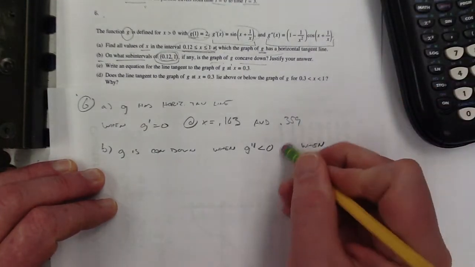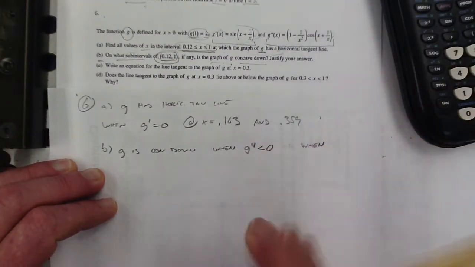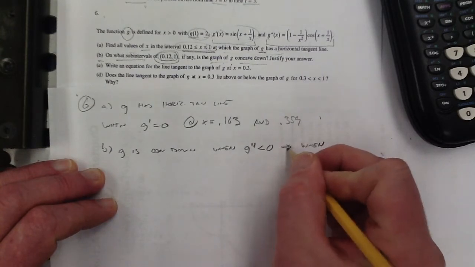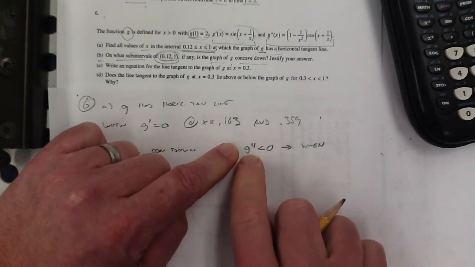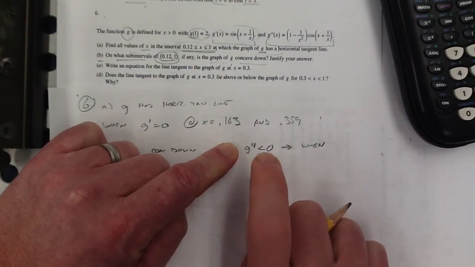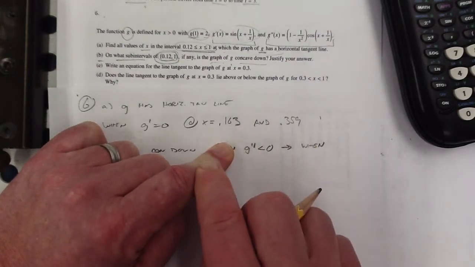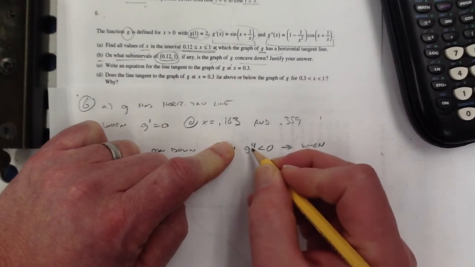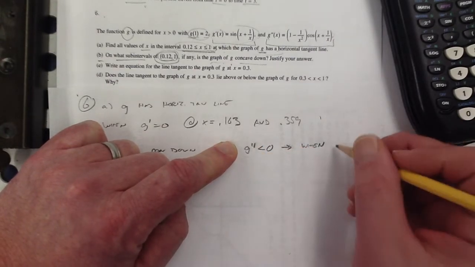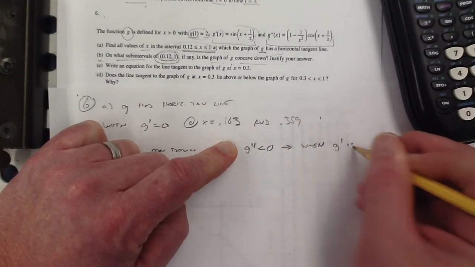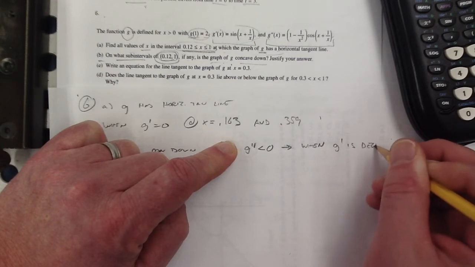It's like this is the same thing. When g double prime is negative, that means that's where g prime is decreasing. It's where the slope of g prime is negative, because the slope of g prime is the same as this. When g prime is decreasing.